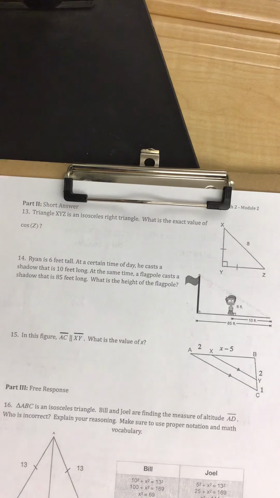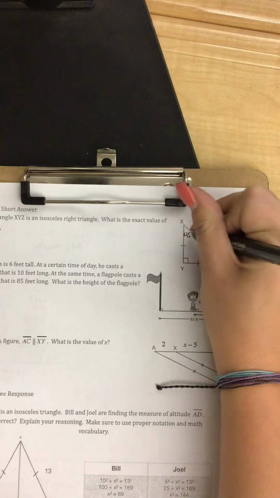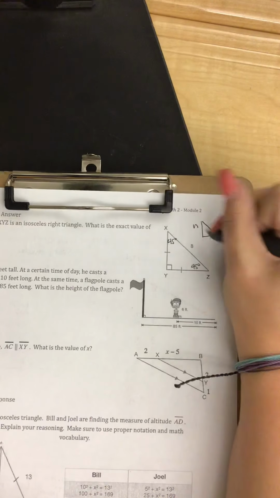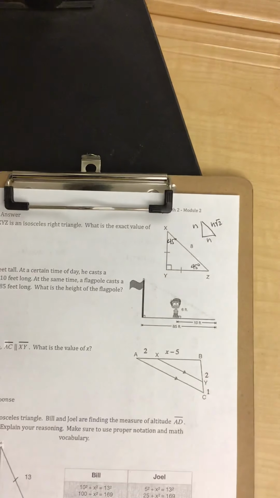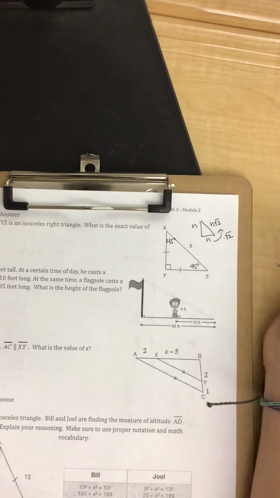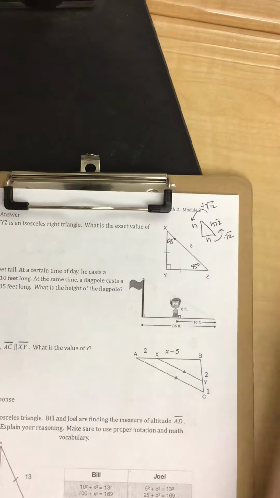13. Triangle XYZ is an isosceles right triangle, which means you have a 45, 45, 90. The pattern for a 45, 45, 90 is n, n, n root 2. To get from here to here, you just multiply by root 2. So to get backward, you divide by root 2.